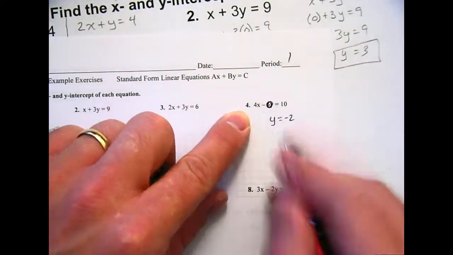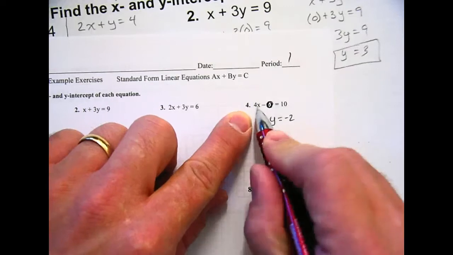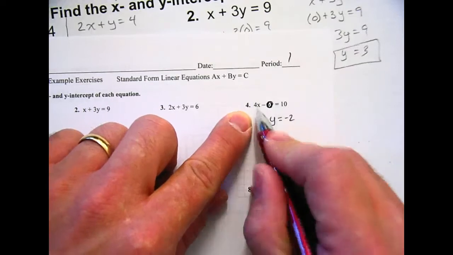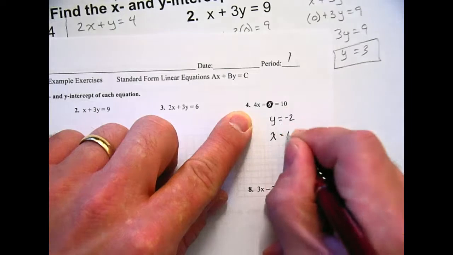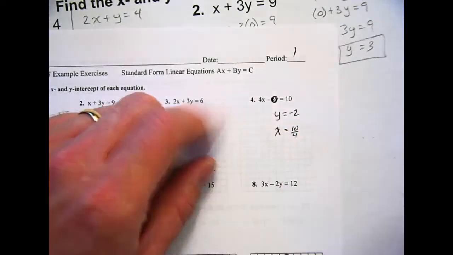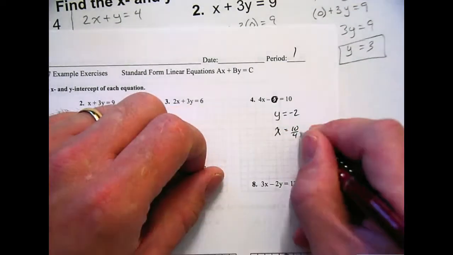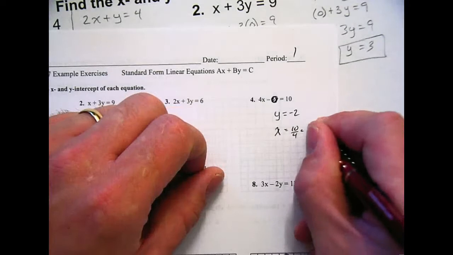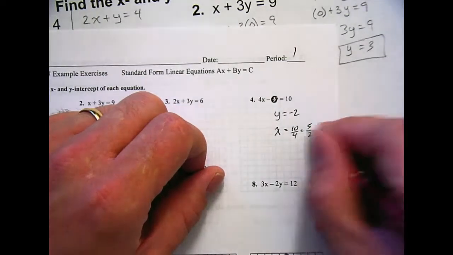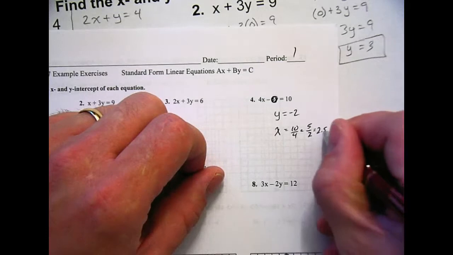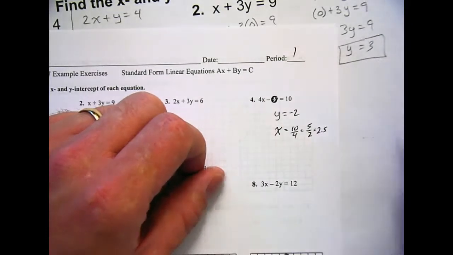It just becomes 0. But then you're like, well, 4 times what is 10? It doesn't go in evenly, so I have to divide by 4 on both sides. I get x equals 10/4. Okay? And 10/4 is actually 5 halves, which some of you would call 2.5. Okay? All right. So yeah, that happens sometimes.